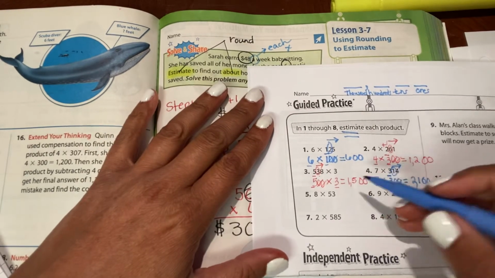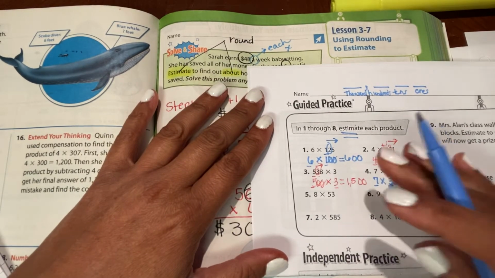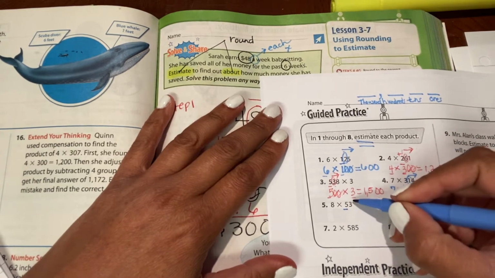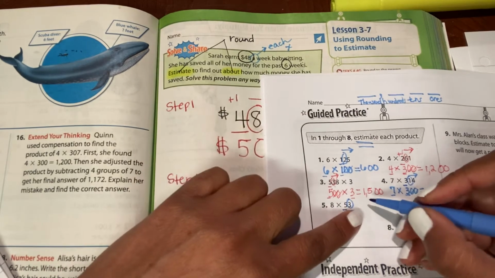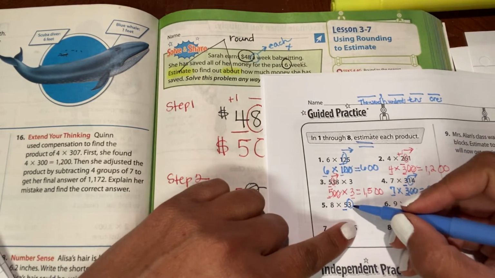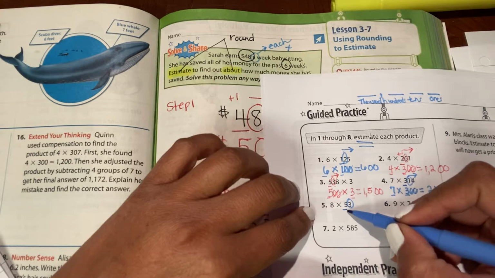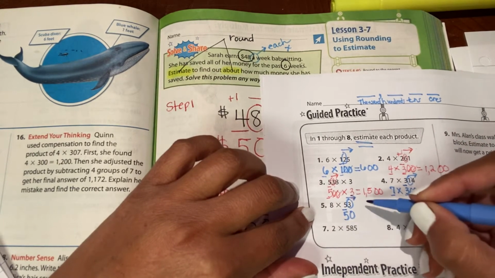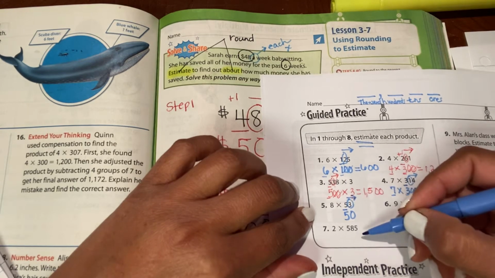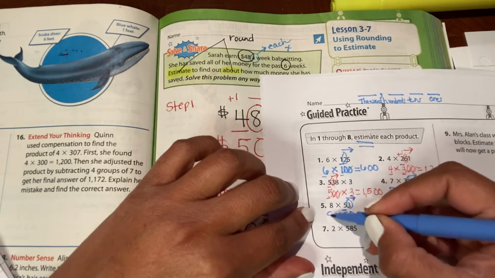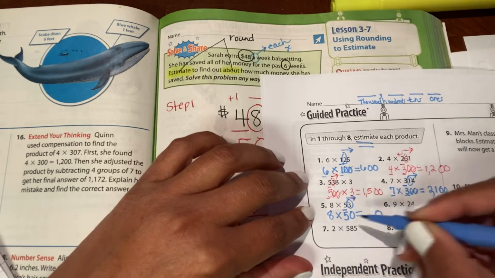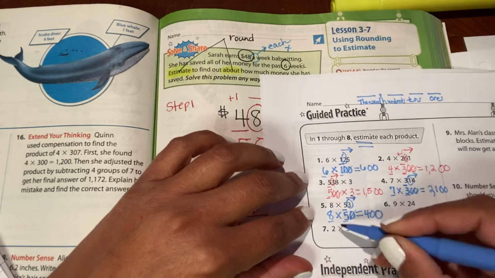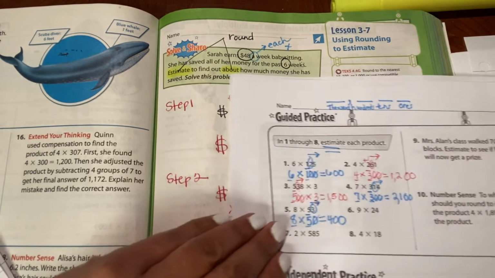We're on number 5 now. 8 times 53. What is the highest place? Tens place. Yes, it's the 5. Then you circle your neighbor to the right. What kind of digit is that neighbor? 4 or less. We don't care less. The 5 stays alone, and everything to the right turns into 0. So 53 rounded down to 50. Now you multiply that times the 8. You trail 1 zero, and you're left with 8 times 5, which is 40. Your answer for number 5, 400.